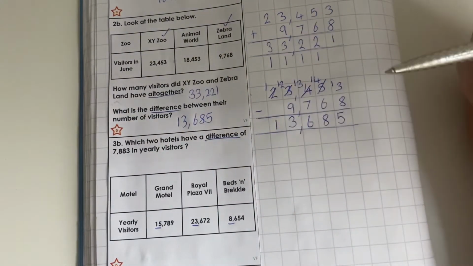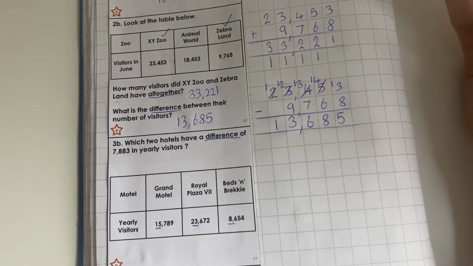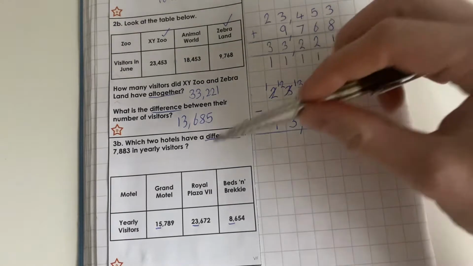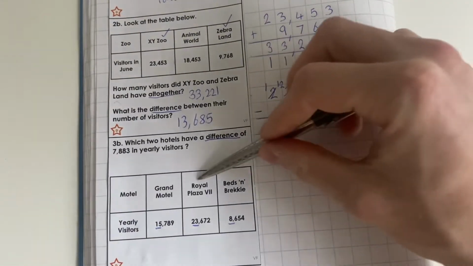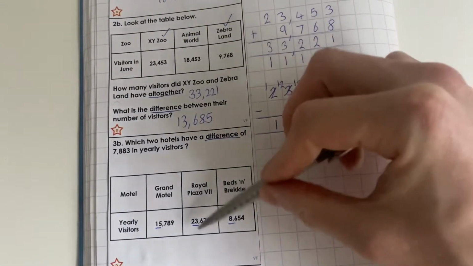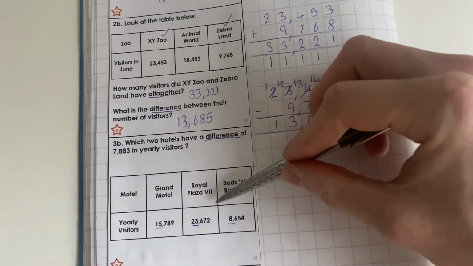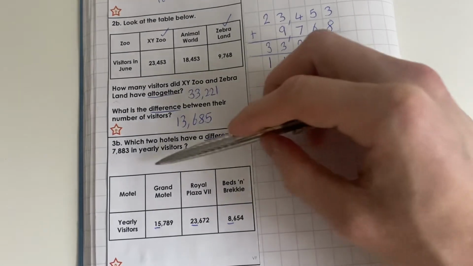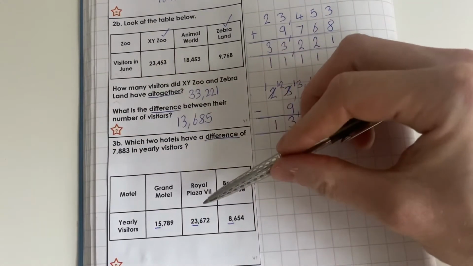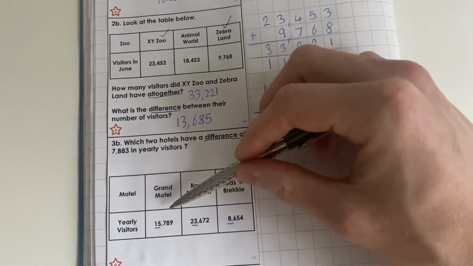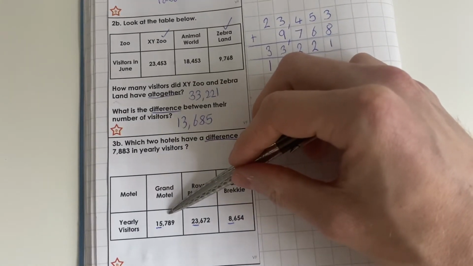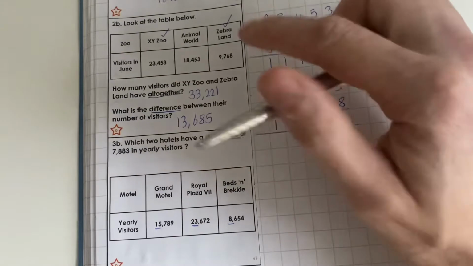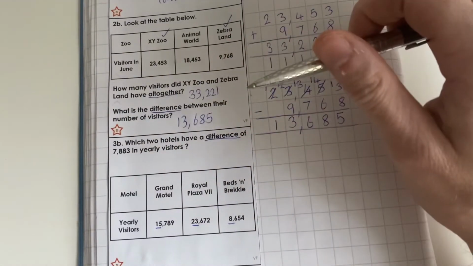Now, if we were to do 23,000 take away 8,000, in theory we could break this down to doing 23 take away 8. That would give us an answer of 15. So we know we don't want to subtract these two. Doing this calculation, we can already identify that it's not going to give us an answer of 7,000. But 23,000 take away 15,000 gives us nearly 8,000, which is very close to 7,000.